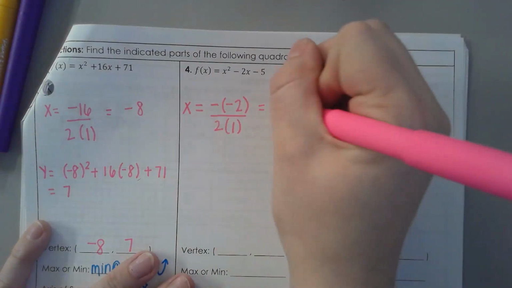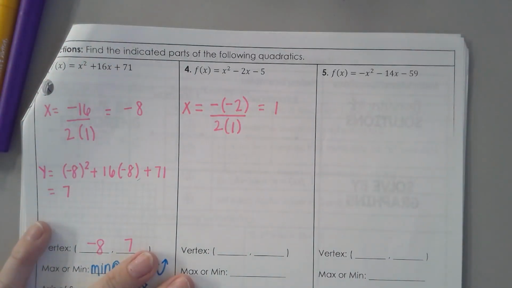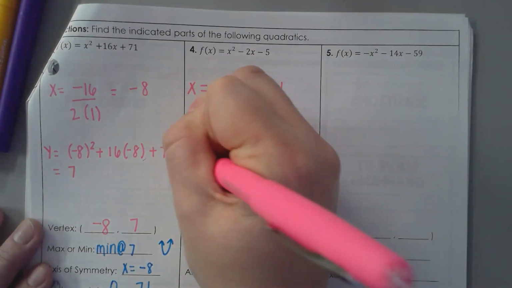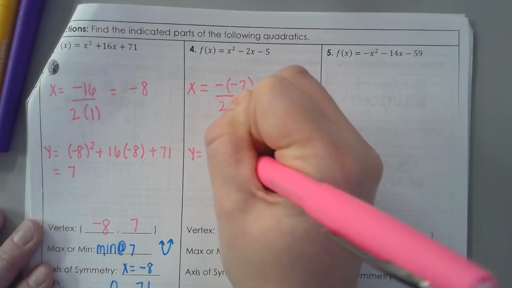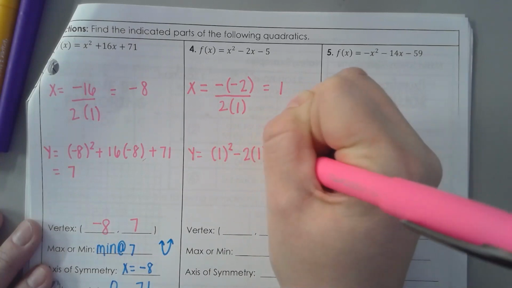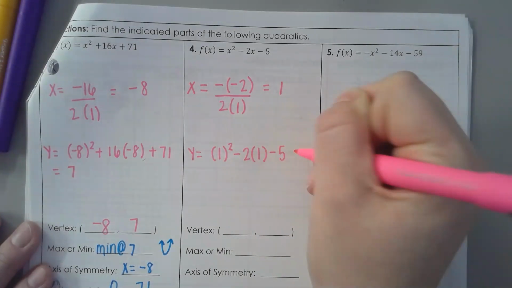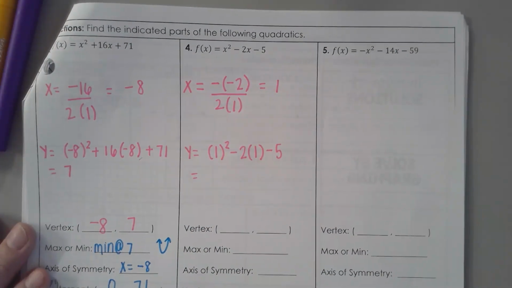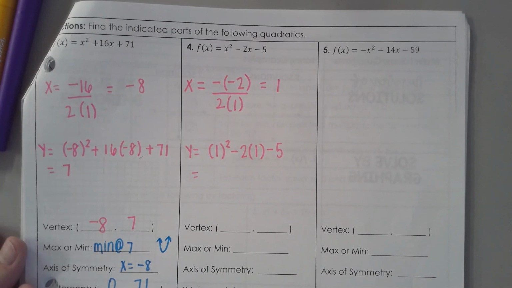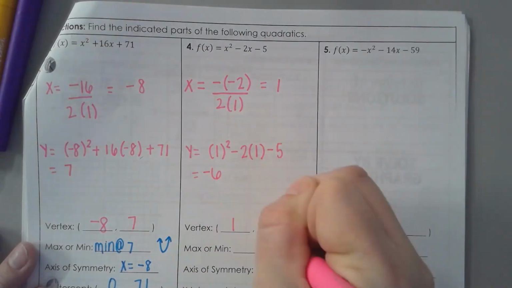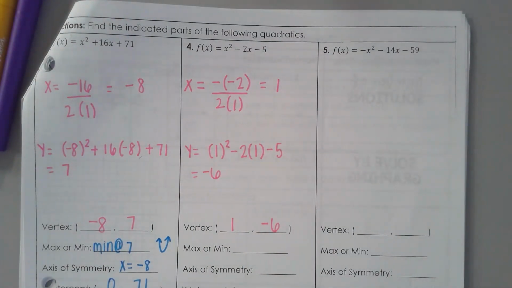Positive 1. So the y, 1 squared minus 2 times 1 minus 5. Negative 6, I believe. So the vertex is 1, negative 6.